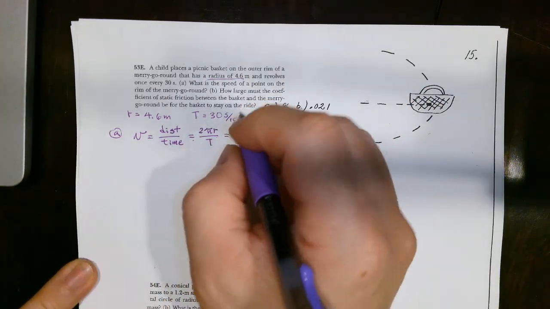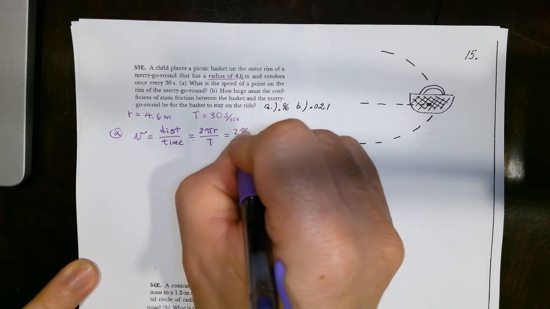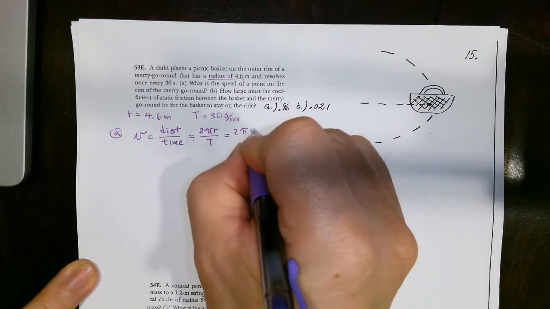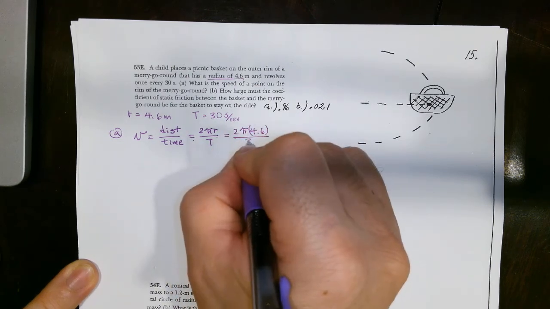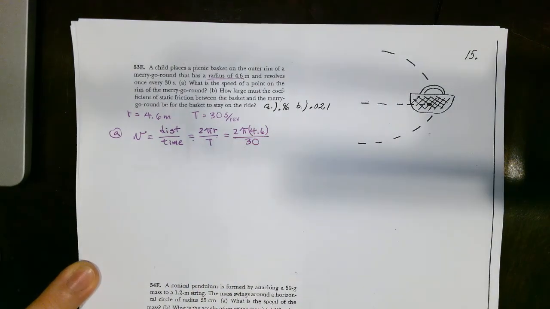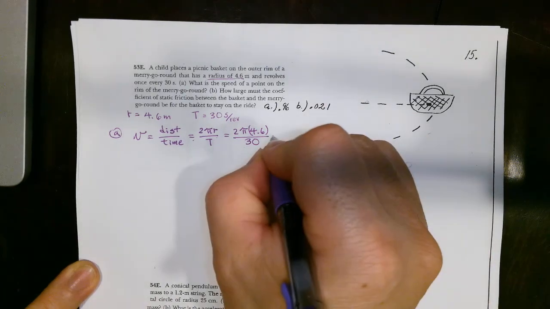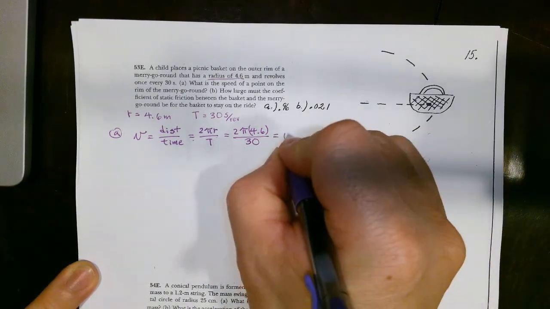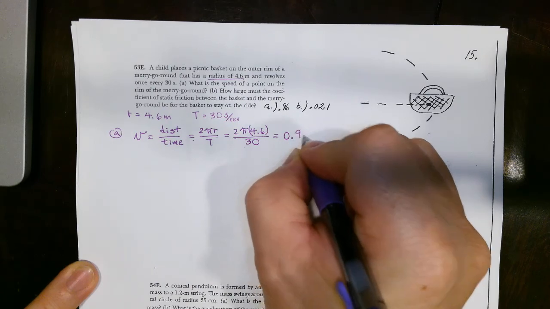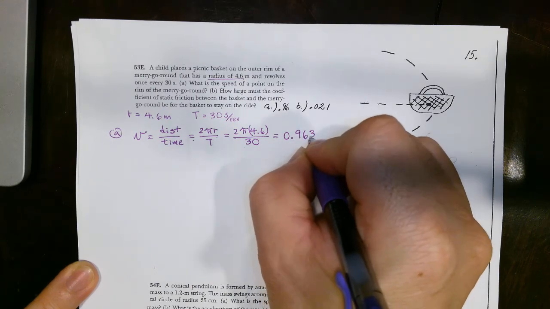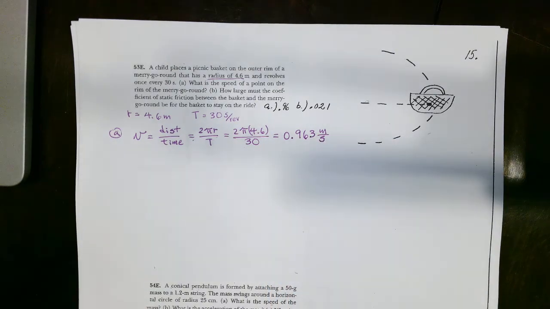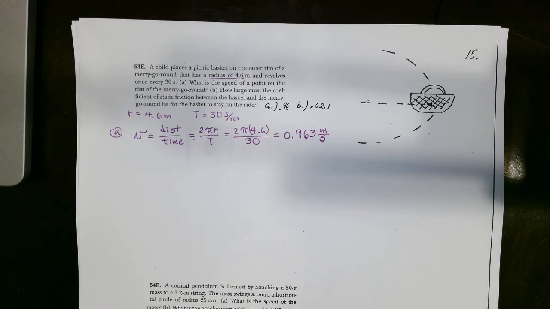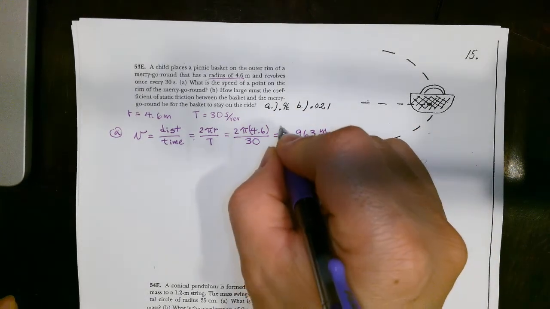So we can say 2 pi times the radius, which is 4.6, divided by period of 30 seconds can give us our speed. And our speed comes out to 0.963 meters per second. Okay? So that's part A.